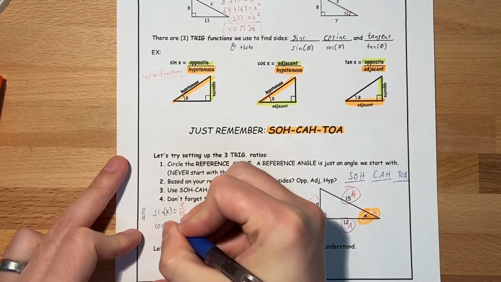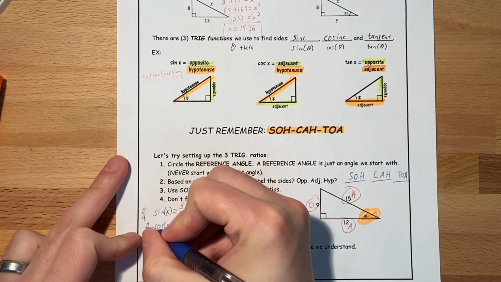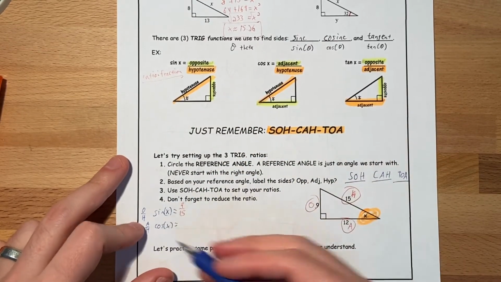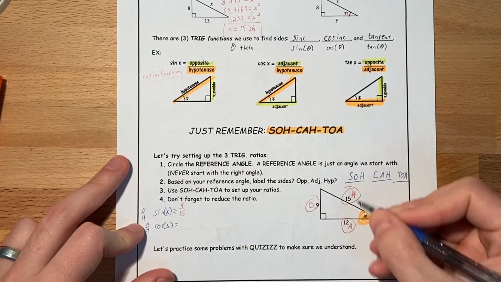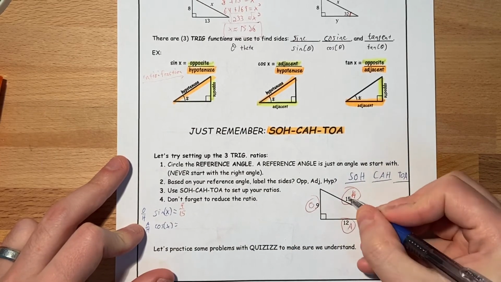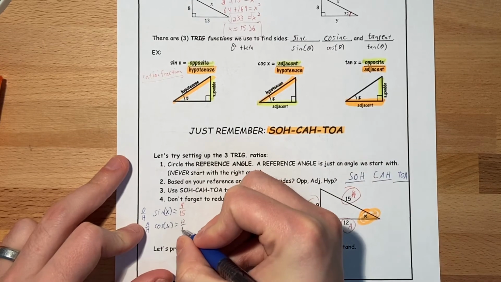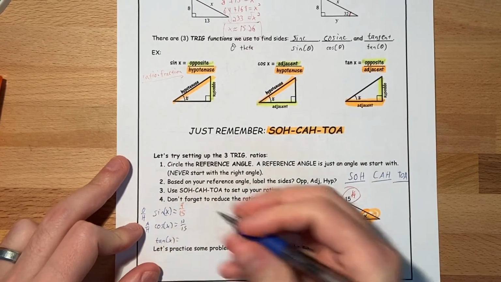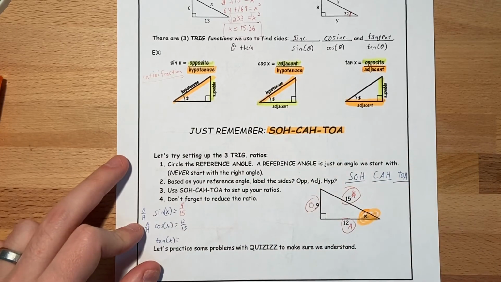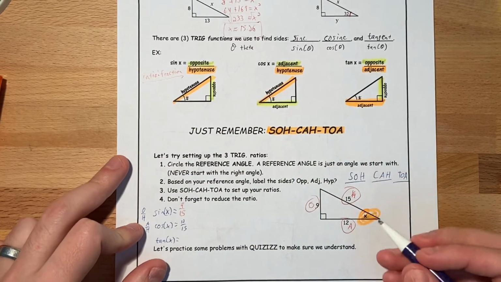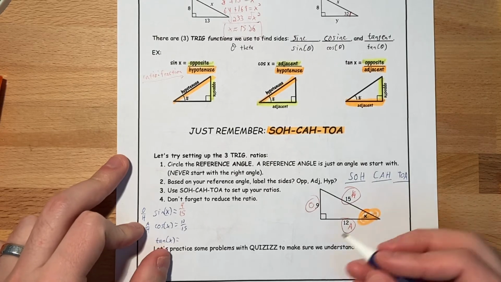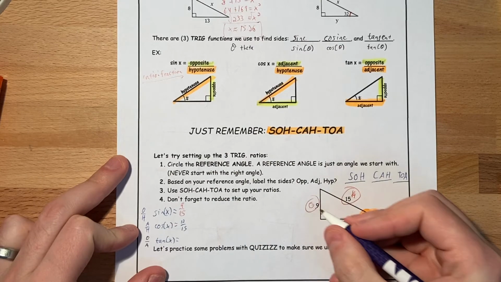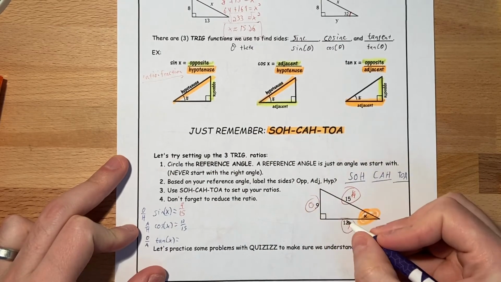For cosine of x, which is adjacent over hypotenuse, feel free to pause if I go too fast, but cosine is adjacent over hypotenuse, 12 over 15. And finally, tangent of x. That is supposed to be opposite over adjacent. So opposite over adjacent, 9 over 12.